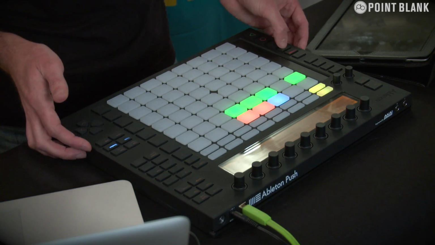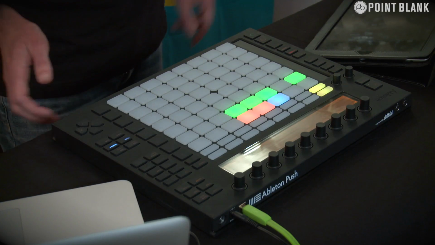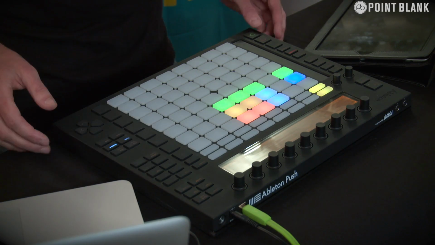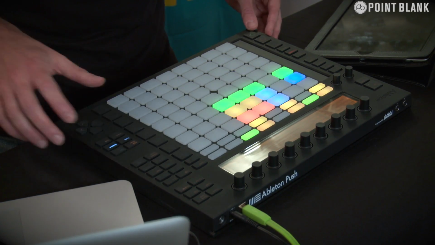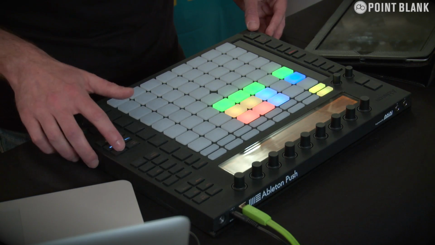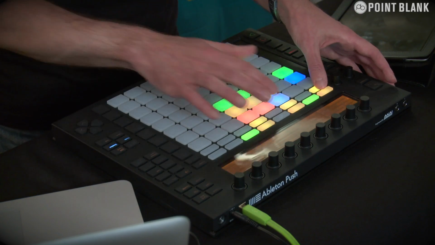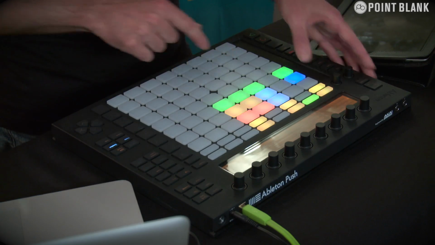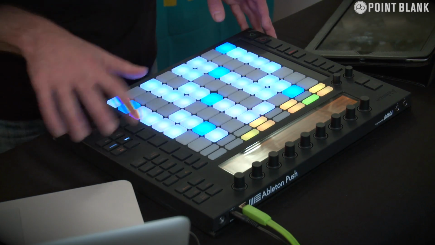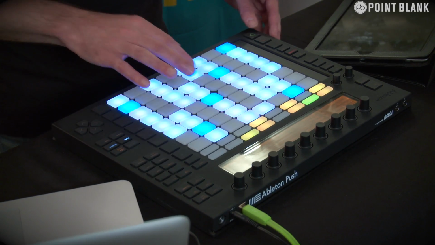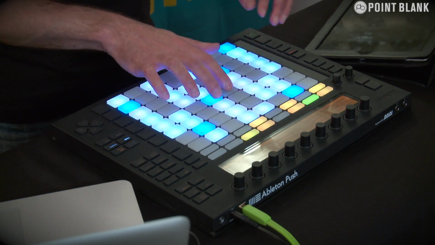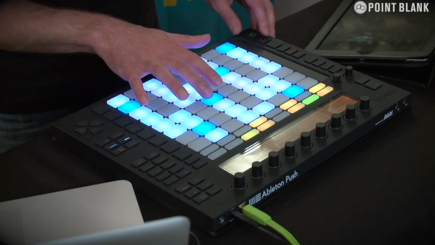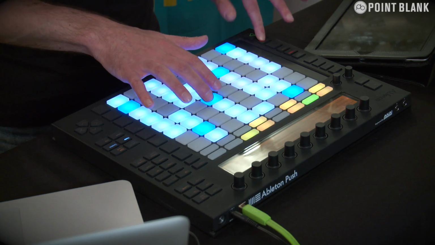I'm going to add a bass line now. So I'm going to duplicate that scene. There we go. And let's go back to device here. Let's click on add track, analog. Let's go up to the bass sounds, and let's try to get a really dubsteppy bass. Here we go. Sounds nice. Let's put that in.